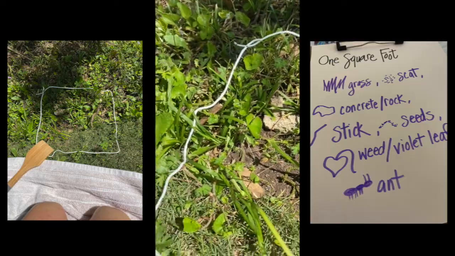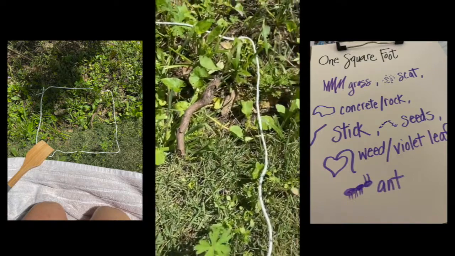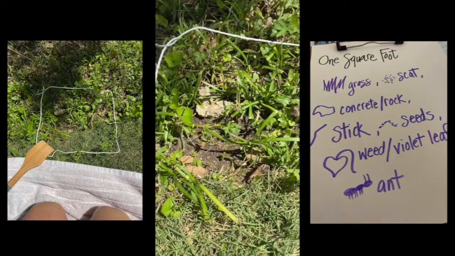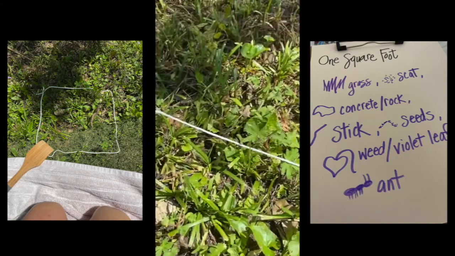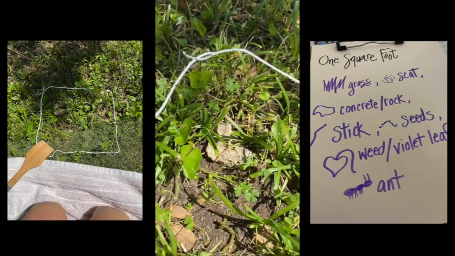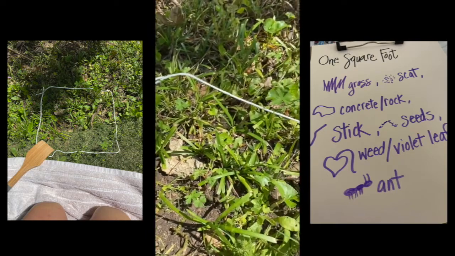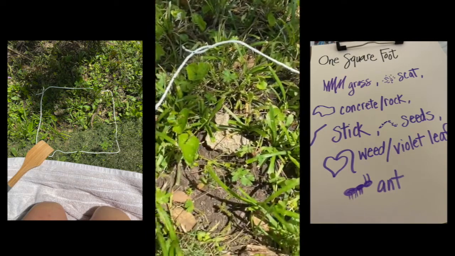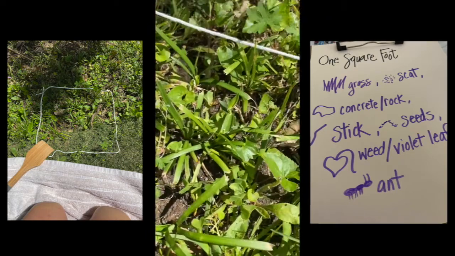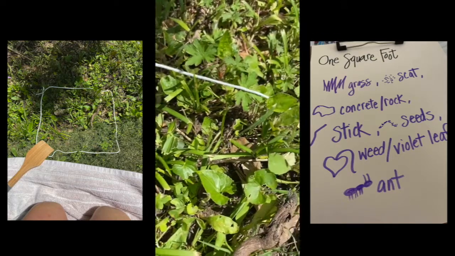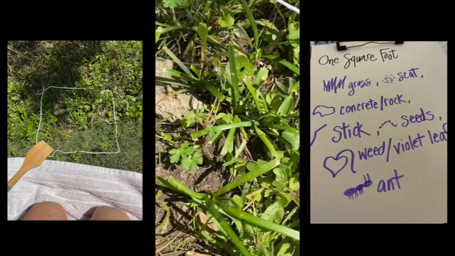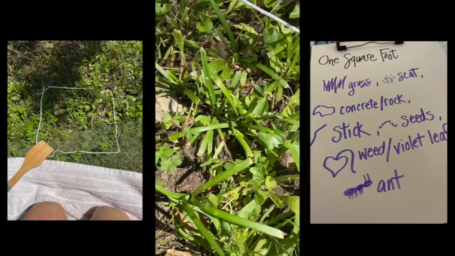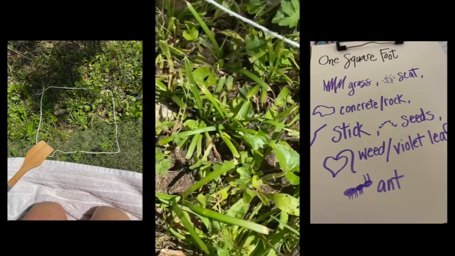Okay, I chose a square foot kind of on the edge of our yard. So we have grass here, some what they call sod, and then I thought it was kind of cool because we had some rocks and some sticks, some weeds, and then as I was looking down here, I saw an ant a minute ago, which was very cool. So this is a habitat for an ant. These plants, this is also a habitat for them as well. They grow pretty well here.